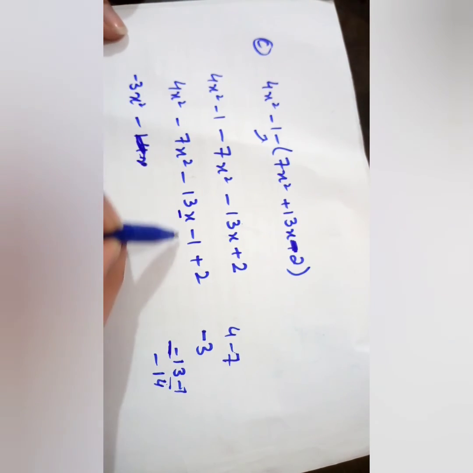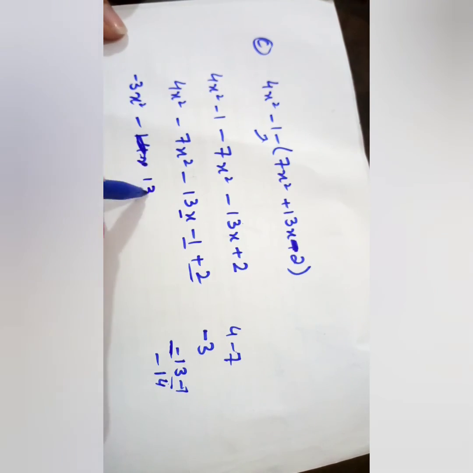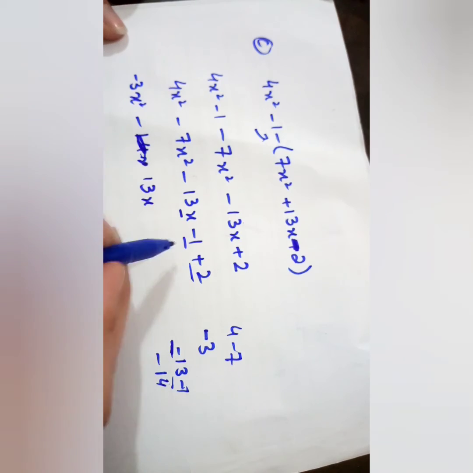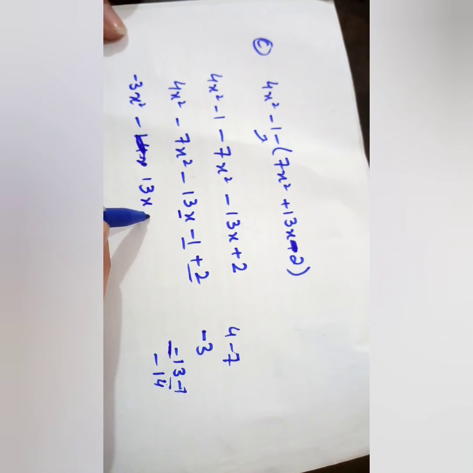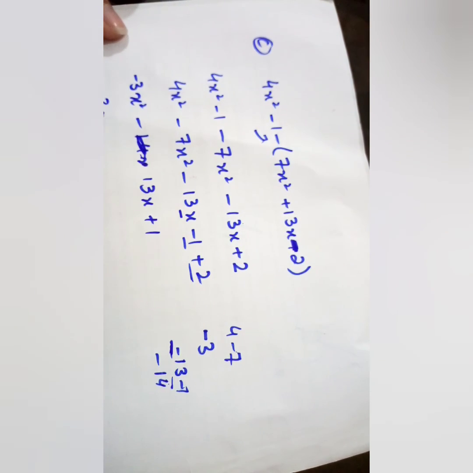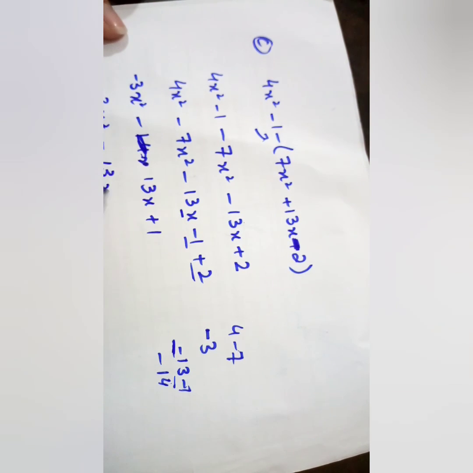The 13 has the variable x, and this is the constant, so 13x will remain the same, because there is no other x term. So minus 1 plus 2 will become plus 1. So finally your answer will be 3x square minus 13x plus 1.